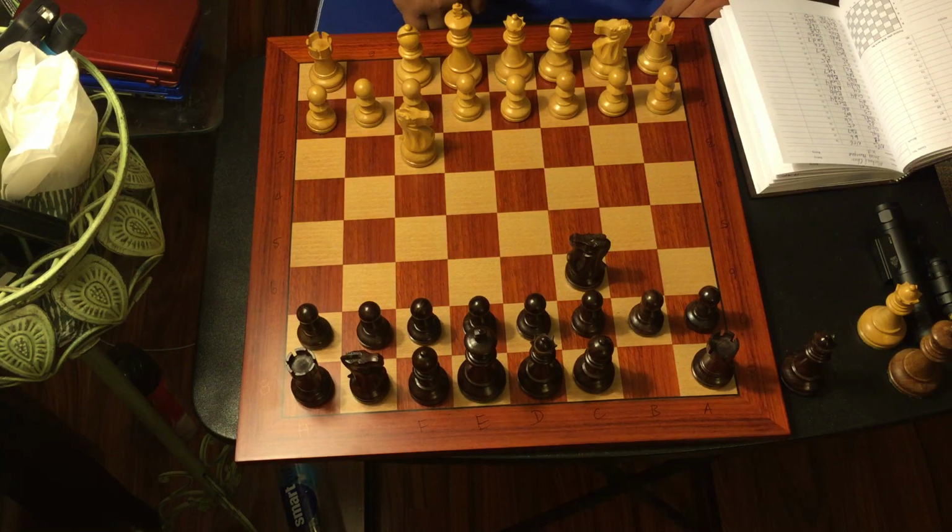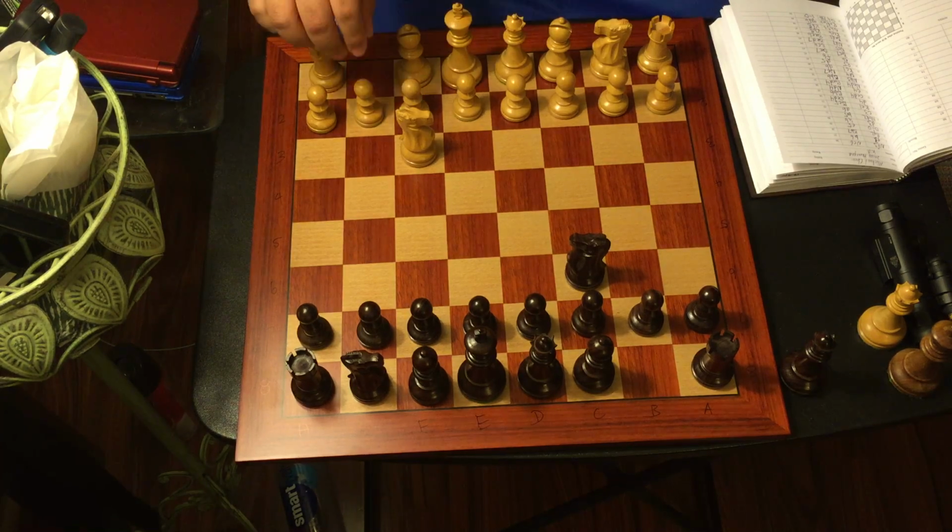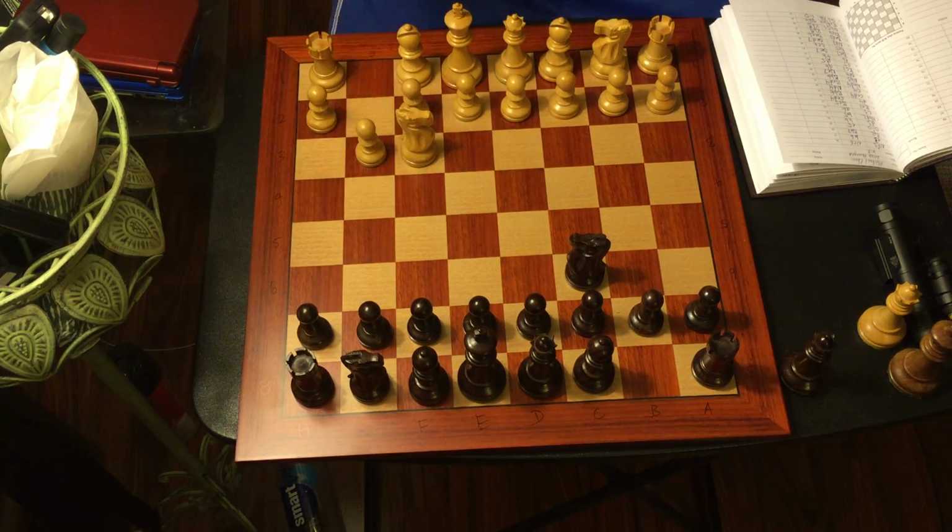He played knight c6. He wants to also control those two squares, but it's a good move. It's not typical standard, in my opinion. But let's go on. Next, I play g3. Here, I want to go into King's Indian attack because I see he's coming in from the flank too, and I want to do the flank as well.